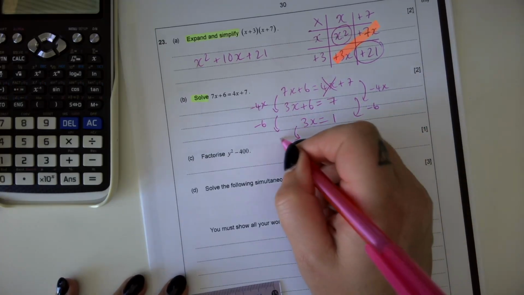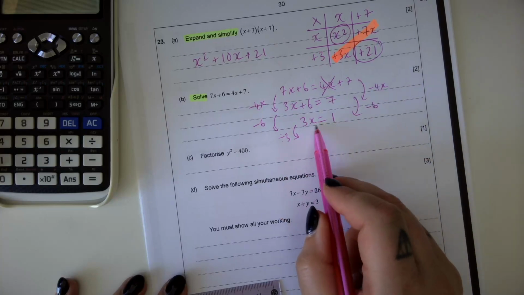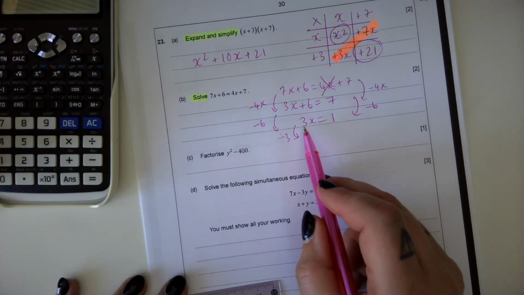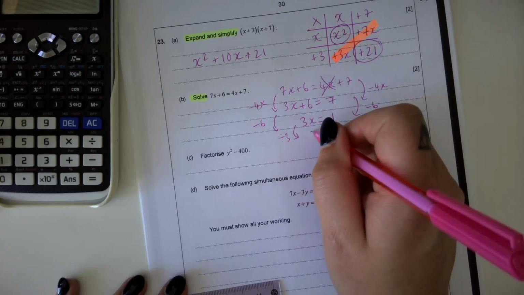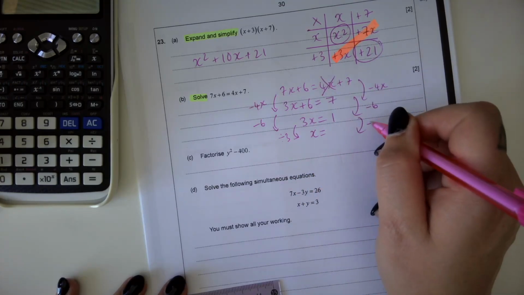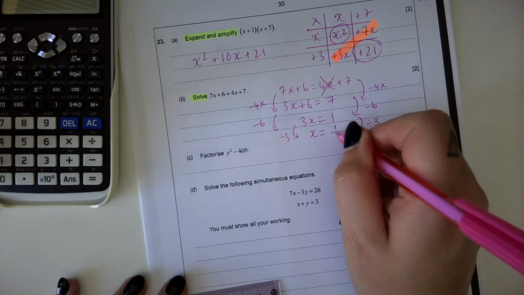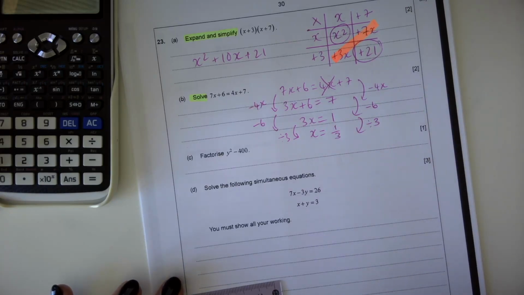And then my last step, divide by 3, because 3x is 3 multiplied by x, and the inverse of multiplying by 3 is to divide by 3. 3x divided by 3 is x. 1 divided by 3 is 1 over 3, and I'm going to leave it as a fraction.